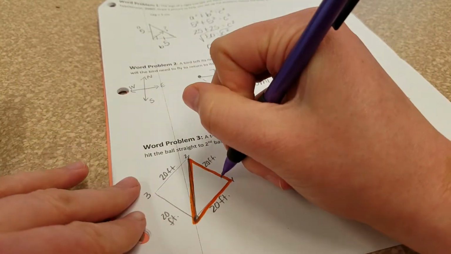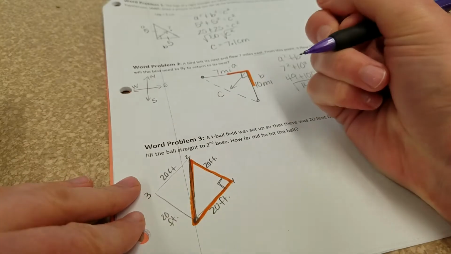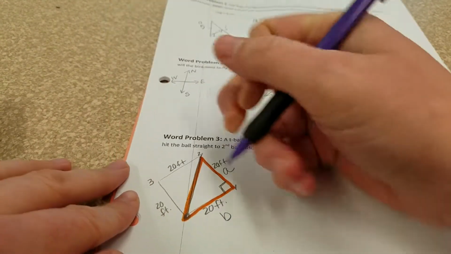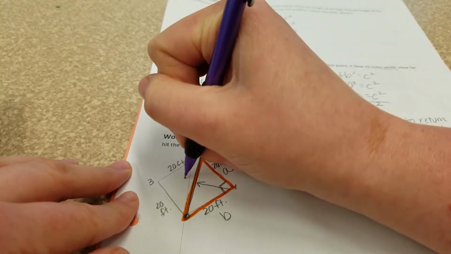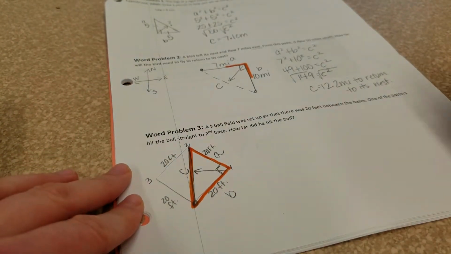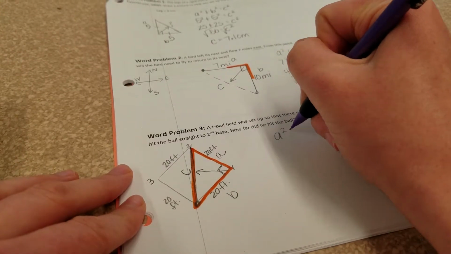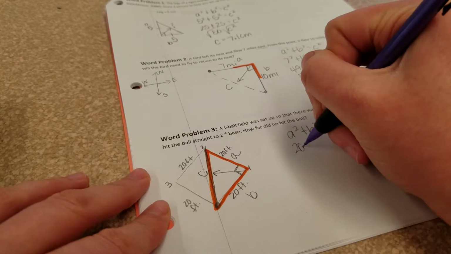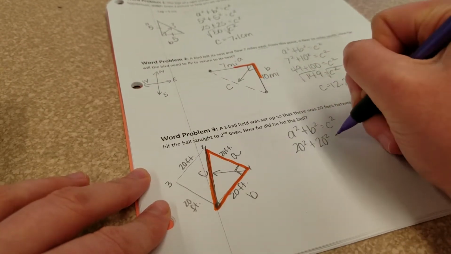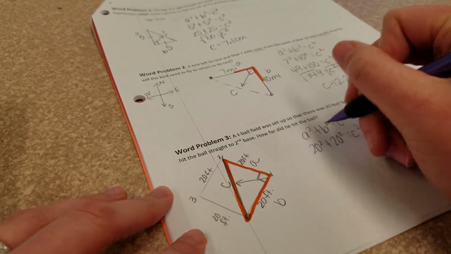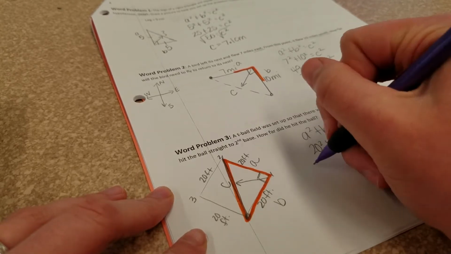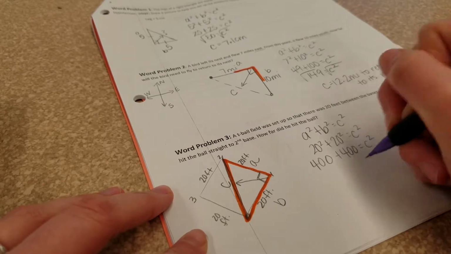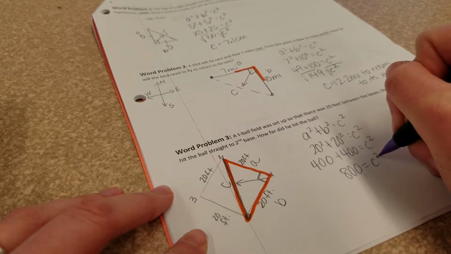And if you think about the bases here, this is going to be a right angle here. So this is a leg, we'll call it a, this is a leg b, and across from it here is my hypotenuse, c. So it says, how far did he hit the ball? So we can use the Pythagorean formula to figure that out. 20 squared plus 20 squared equals c squared. 20 squared, 20 times 20 is going to be 400, plus 400. So 800 equals c squared.